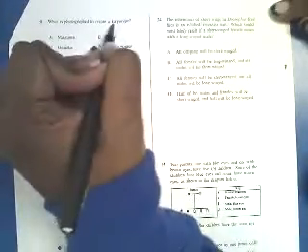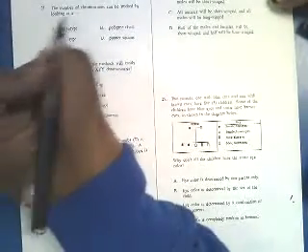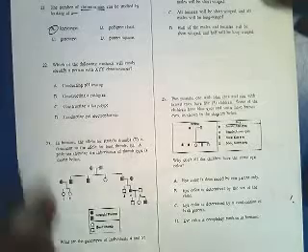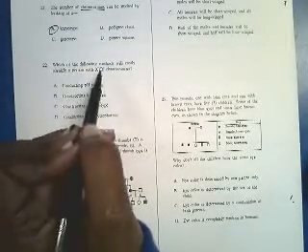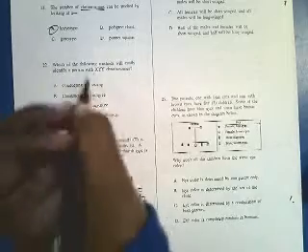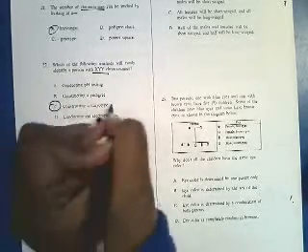What is photographed to create a karyotype? Chromosomes, we just said that. The number of chromosomes can be studied by looking at a karyotype. Which of the following methods can easily identify a person with an XYY chromosome? The answer is karyotype.